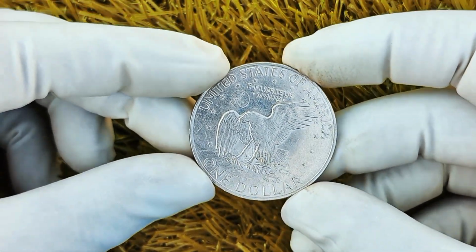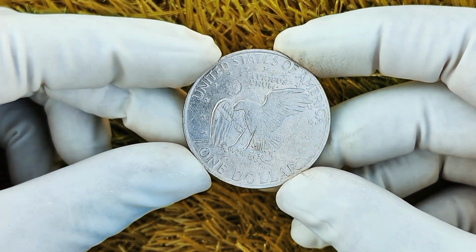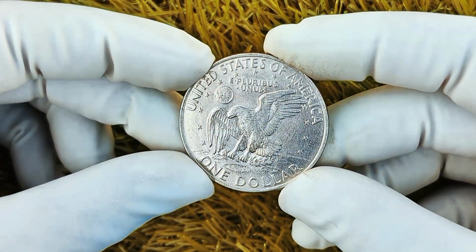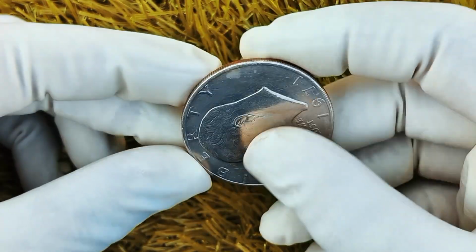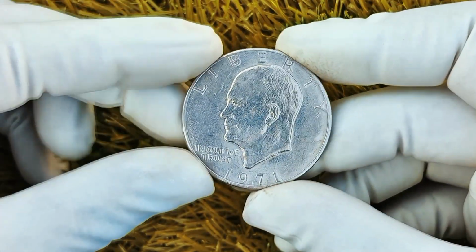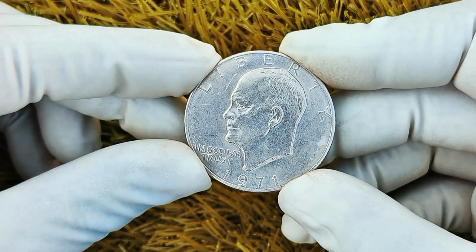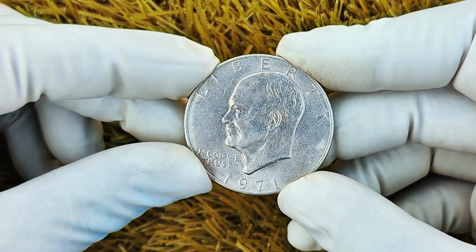Mint marks and production. The 1971 Eisenhower dollar was minted at 3 different U.S. mint facilities. Philadelphia Mint, no mint mark, struck for circulation and collector sets. Denver Mint, D mint mark, struck for circulation. San Francisco Mint, S mint mark, struck in 40% silver for collector sets.